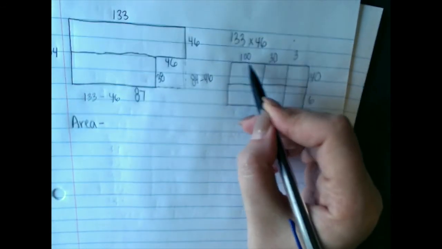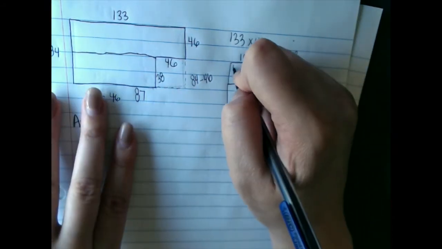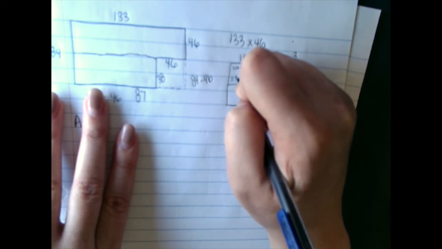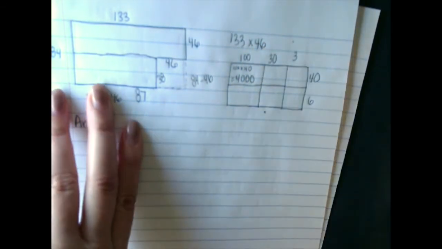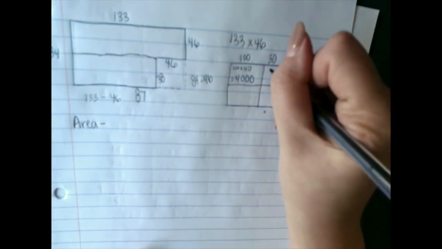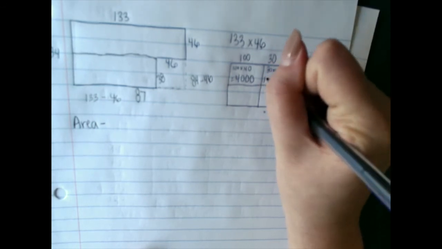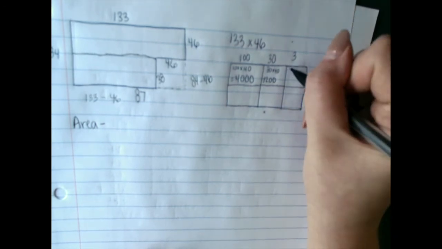All right, 100 times 40, it matches up. 100 times 40 is 4,000. Then we go 30 times 40, equals 1,200.